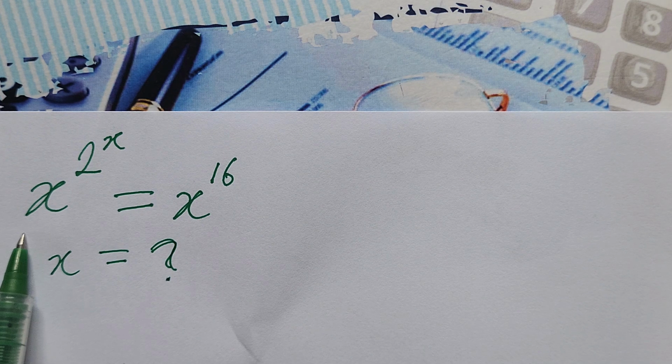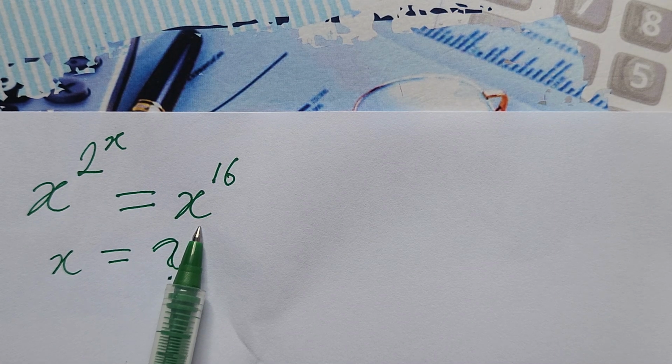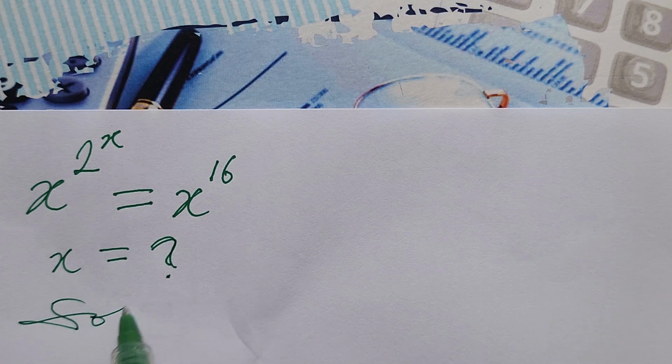The question is x to the power of 2 to the power of x equals x to the power of 16. What then is the value of x here? So let's take our solution.